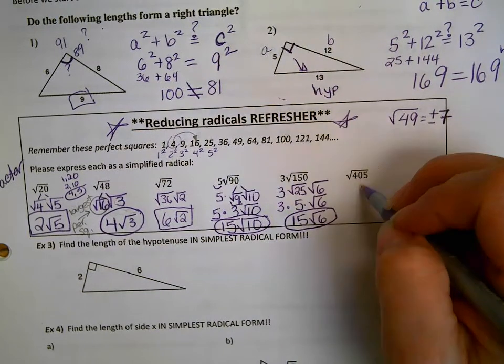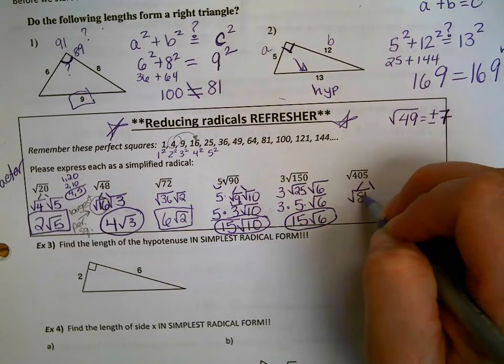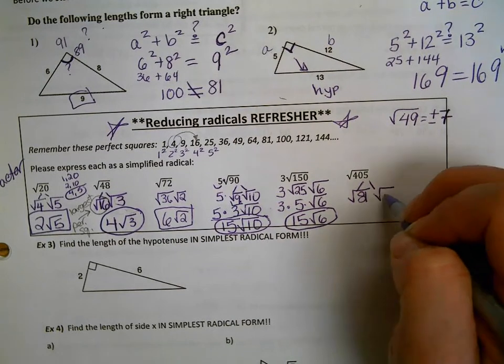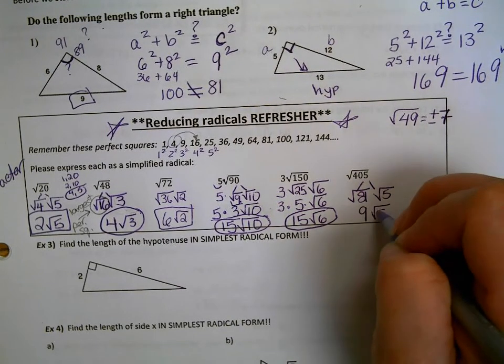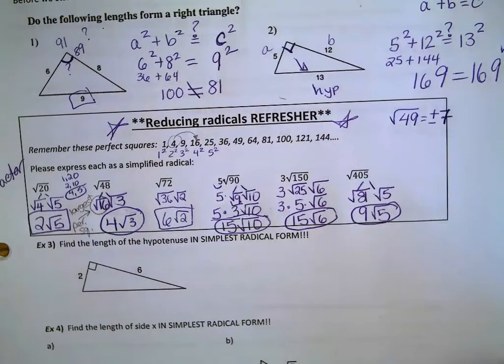So we're going to break 81 down. Goes in 5 times. 9 square roots of 5 is going to be our final answer there. Square root of 81 is 9.